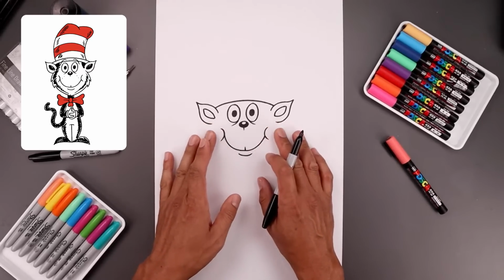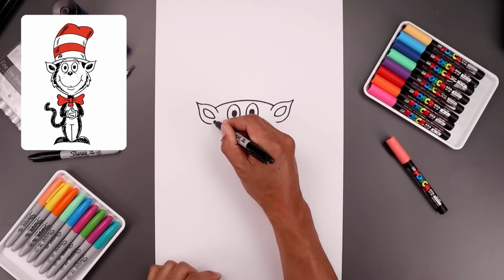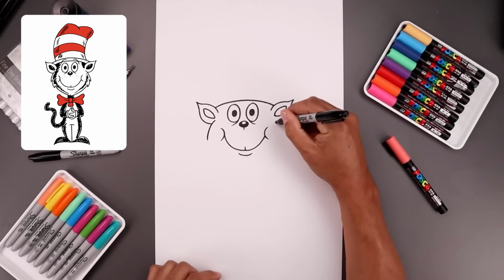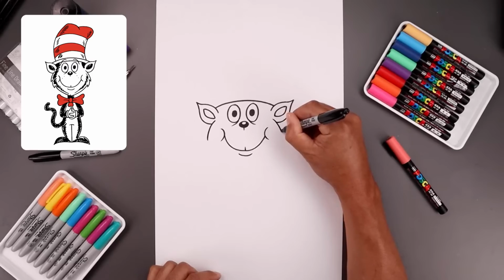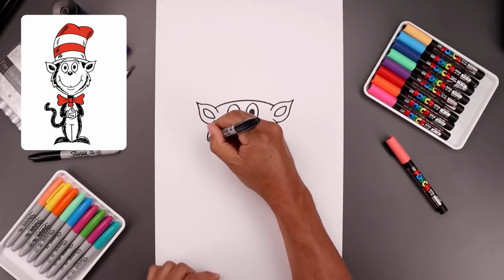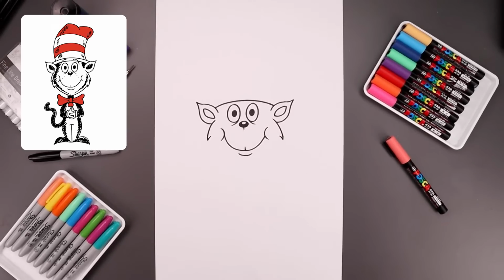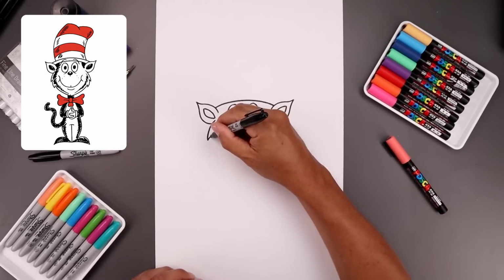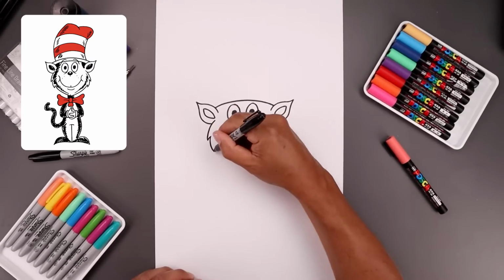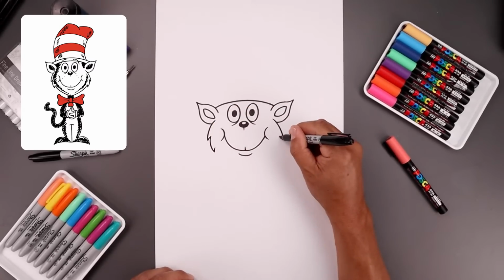Now I want to layer the cheeks on top of the ears. So we're going to step in, then this out, and then down. I'm going to add some fur across the cheeks. Draw a short line going up and in. Let's add another point. Coming down and in, and then back up.